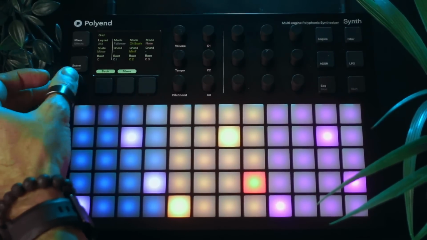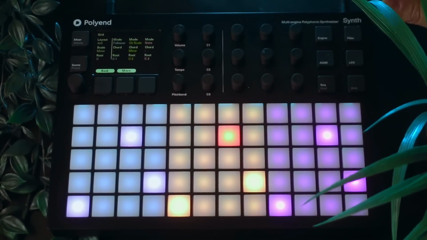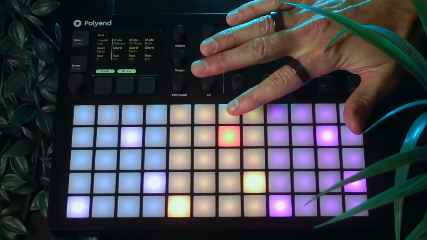Back into the grid settings. Let's change the chord back to just a minor chord. And as we change chords on the polysynth, the bass sequence will automatically move with it.